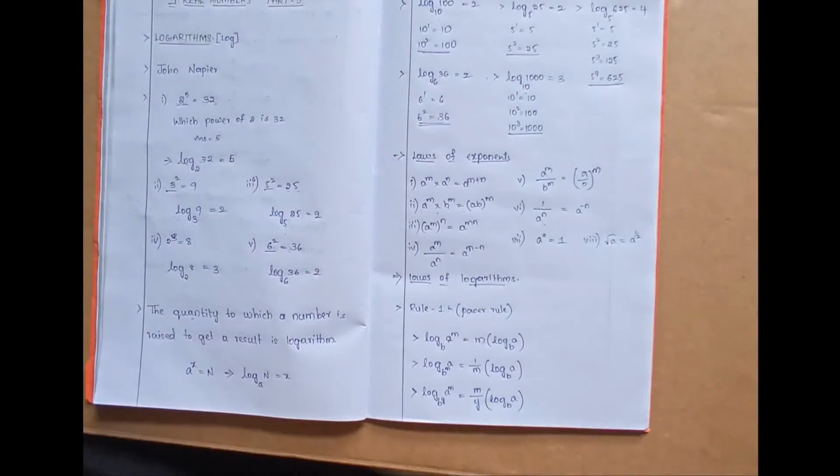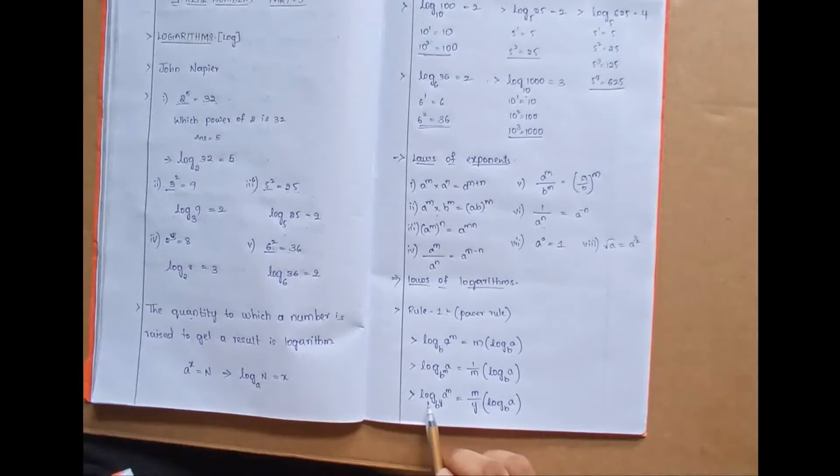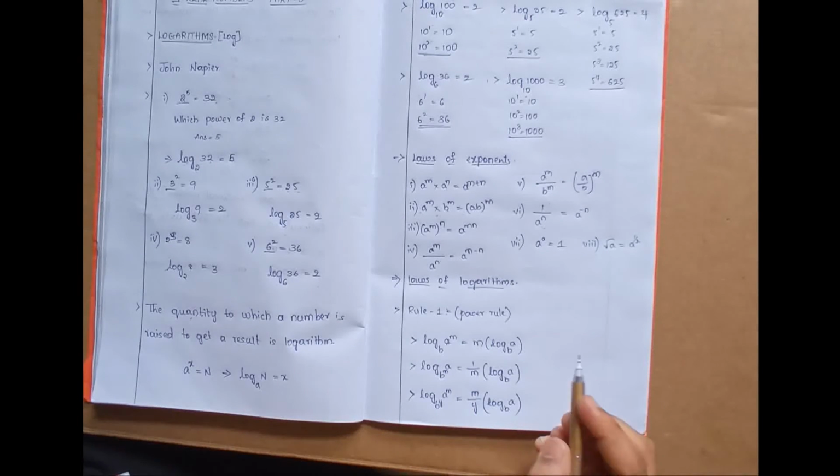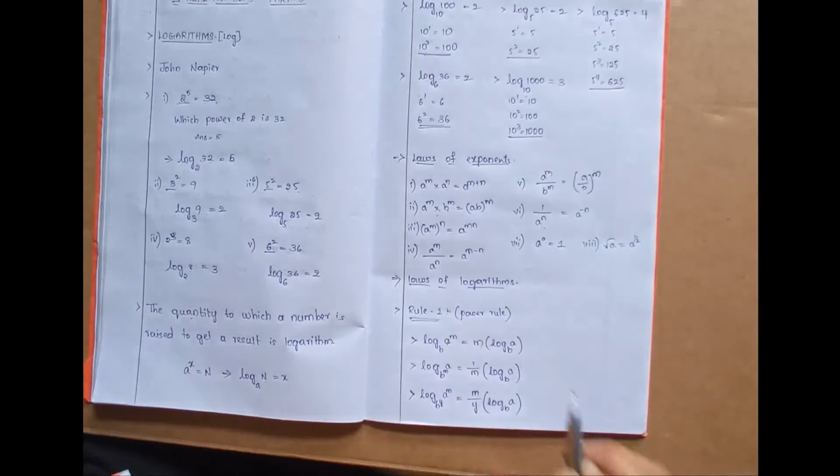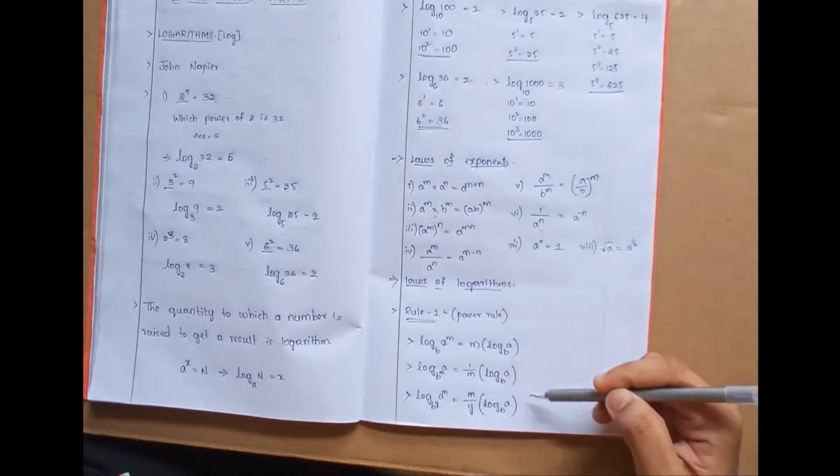Here concentrate. What you are doing in log a to the power of m to the base b to the power of y is this: when the base and logarithmic number have exponents, they divide themselves. Here m and y are divided and that multiplies the logarithmic number. This whole logarithmic number is multiplied by this. Do you understand?